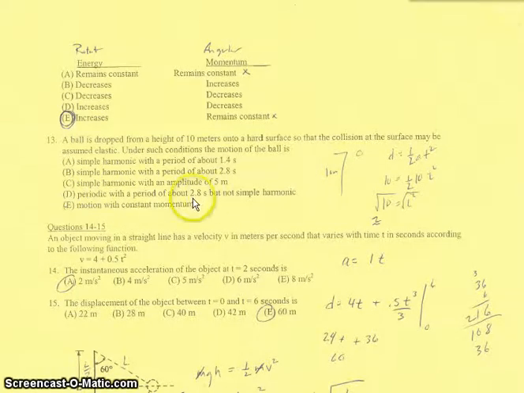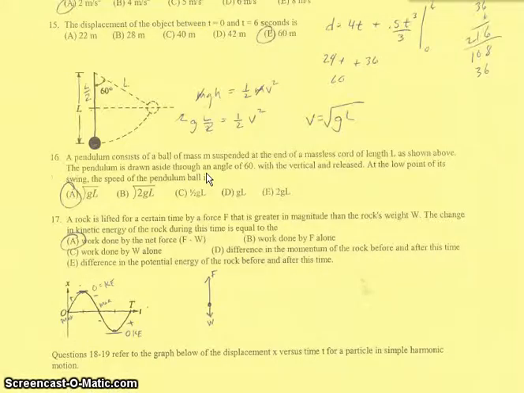And how they got the period, I'm not exactly sure. But I ended up trying to find out the time it would take, so relate the time back to that. And I would guess that it would have to be close to that 2.8. Anyways, that was 13. Now I want to go forward to number 18.